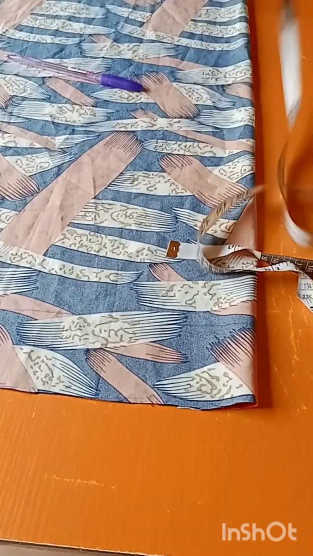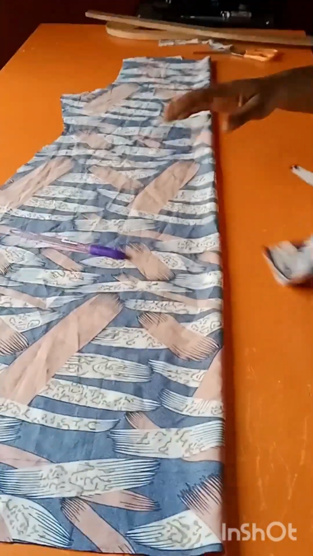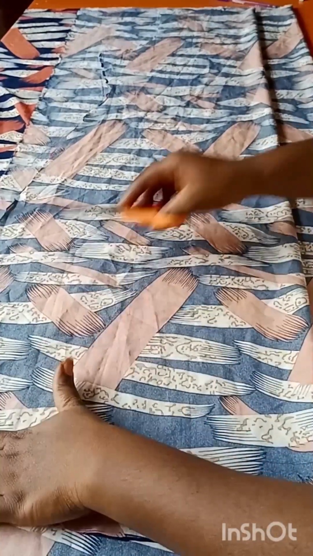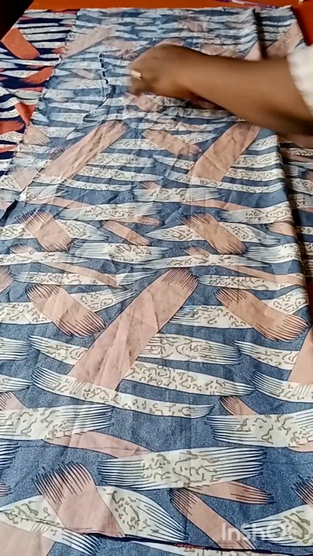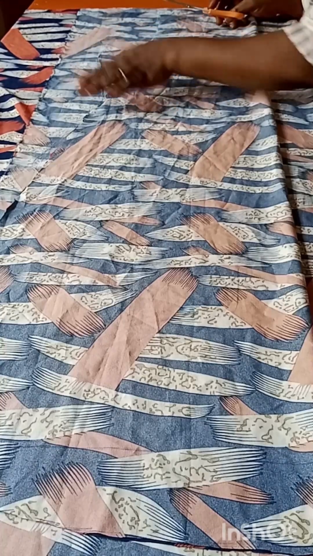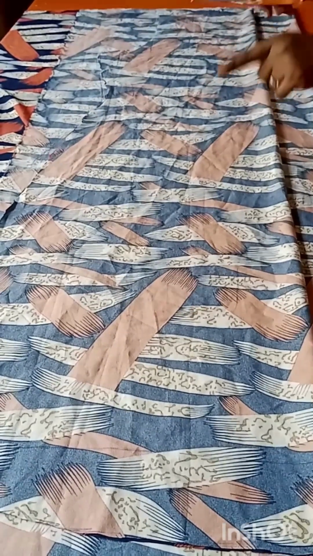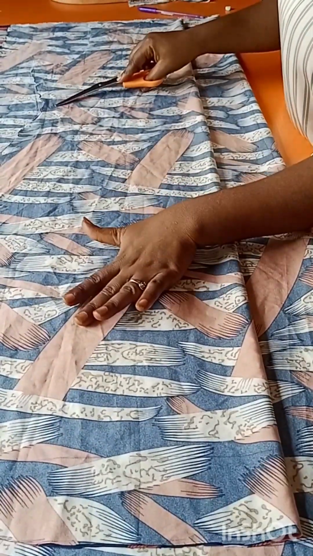The next thing to do now is to fold my fabric again into two. Then you place this on it to cut the front panel. Let's quickly do that. So I've folded my fabric into two, then placed my back panel on it.